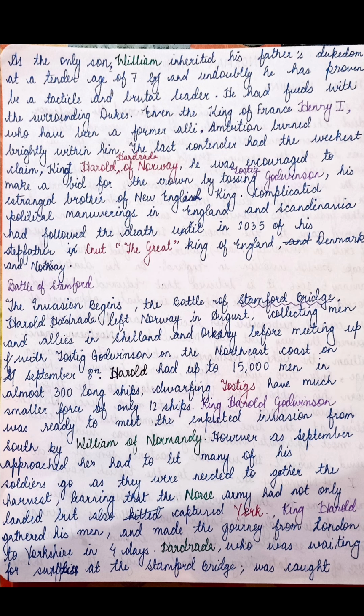So King Harold gathered his men. He is Harold Godwinson. He gathered his men and made the journey from London to Yorkshire in just 4 days. Hardrada, who was waiting for supplies at Stamford Bridge, was caught completely off guard. As we know, Hardrada was also waiting because he also wanted to claim the throne. Now he is completely off guard because he did not know that something like this was going to happen. And Harold Godwinson came for the Norse army. He was coming to defeat the Norse army.